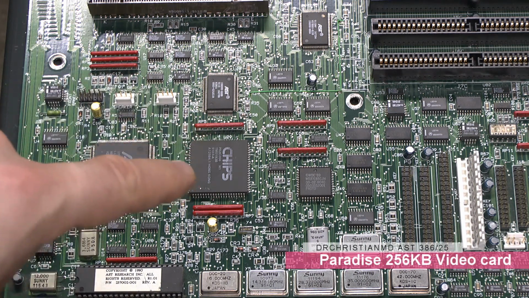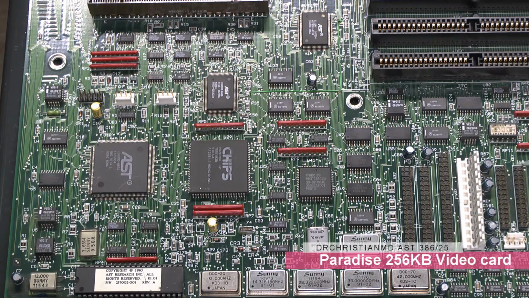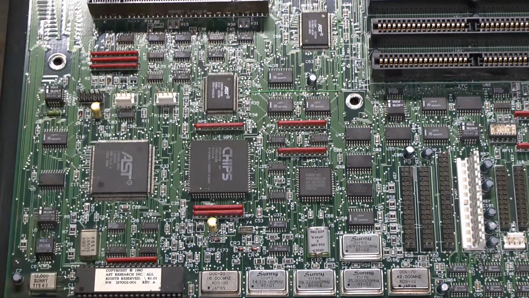This board here is from our other 386, so we're going to have a chat about that first, and we're going to go through a little history on how I actually got into PCs in the first place. But what we'll do is show you what we've done in this video, and how we solve the problem with the hard drive.